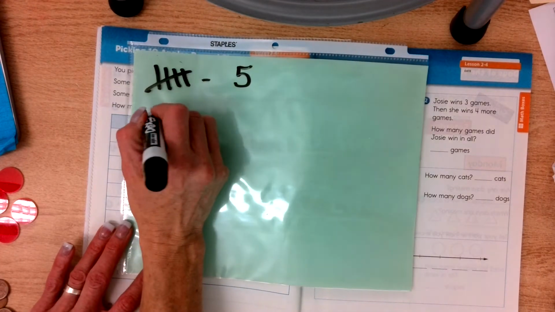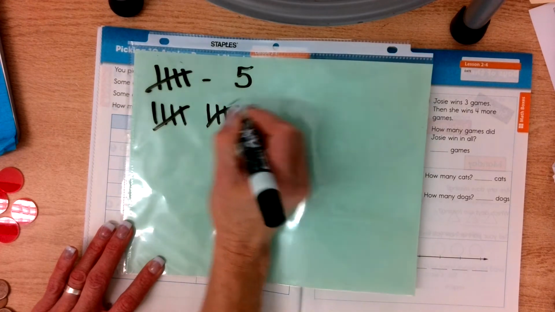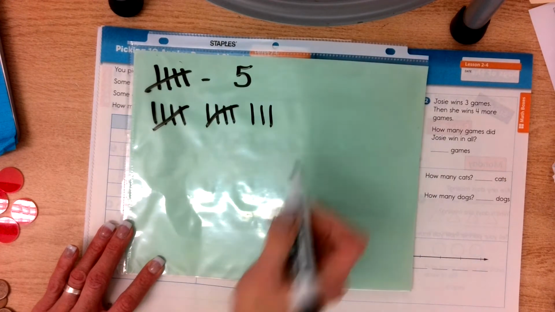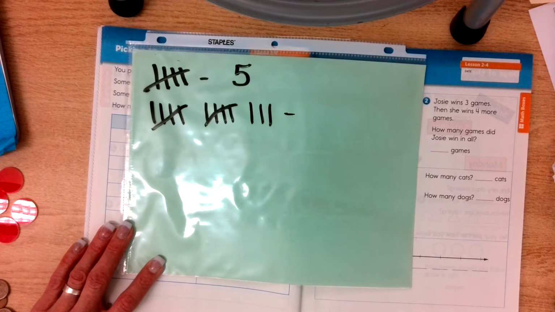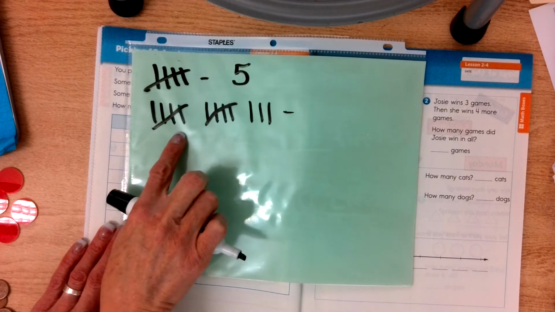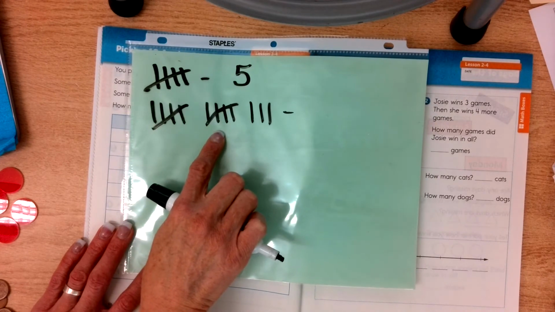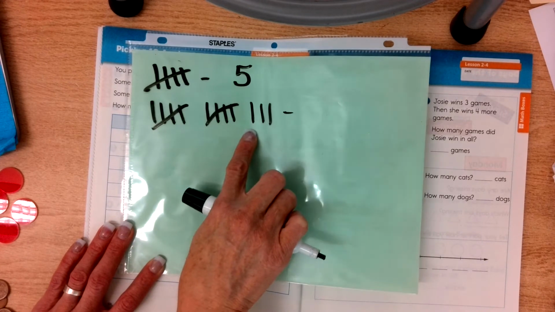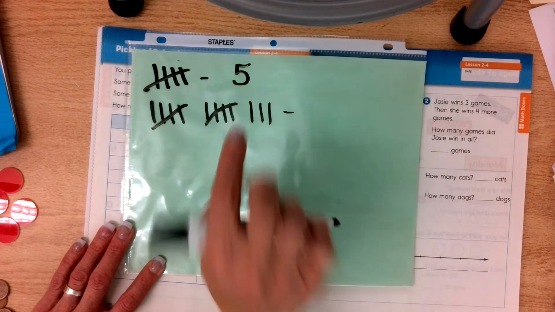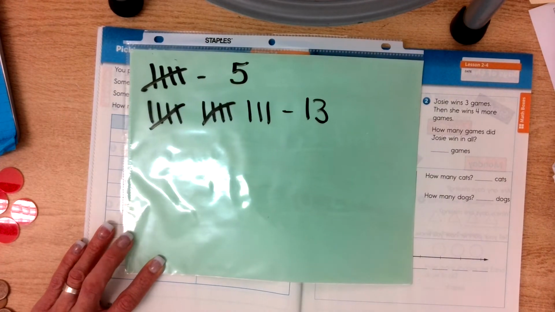Next one. How many are there? Again, you know this is 5, so you can count by 5s. 5, 10, now count by 1s, 11, 12, 13. So if you said 13, nice job.